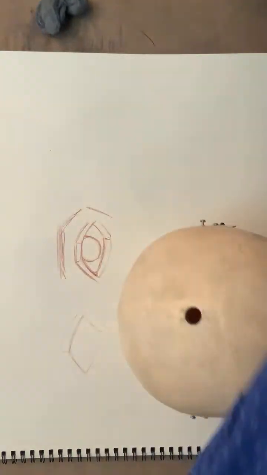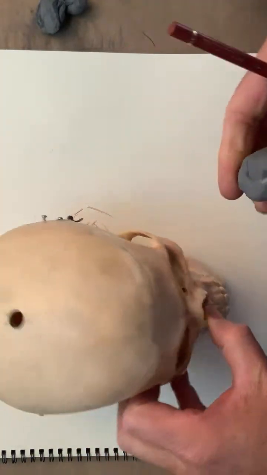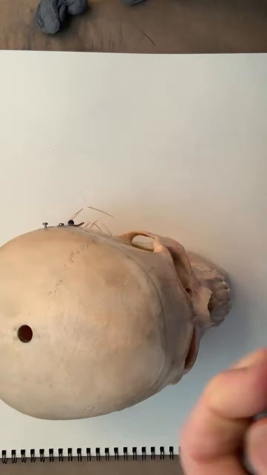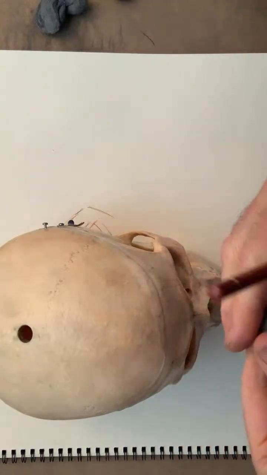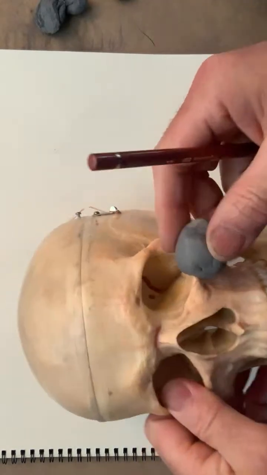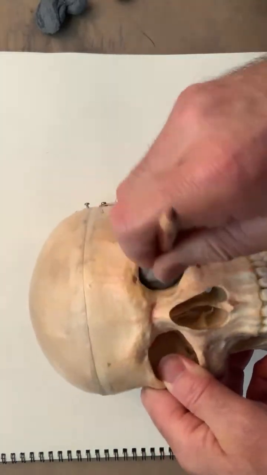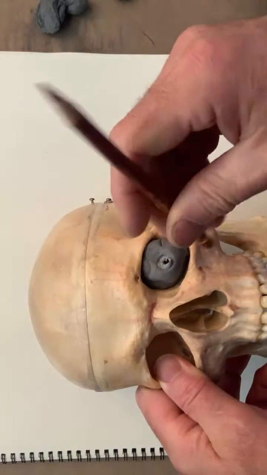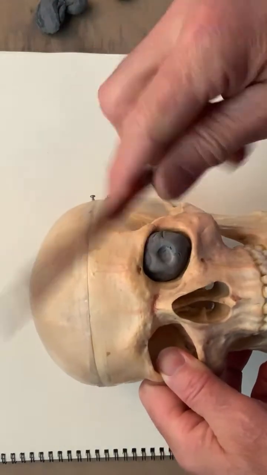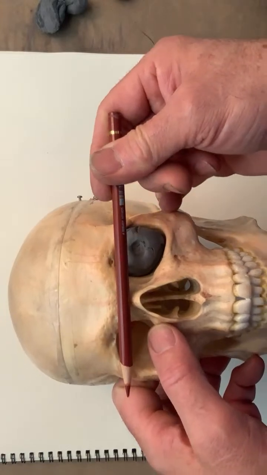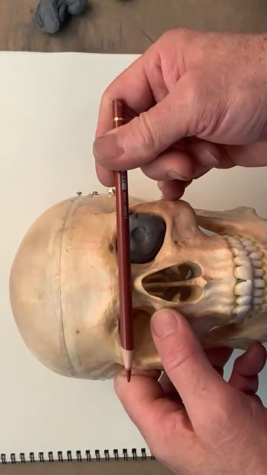We have the beginning of the nose, and we want to see how that is. Let me put an eye here in the eye socket, right? I want to see how that is. So if this is the iris, right? You see how the iris is going to be a little bit below the beginning of the nose. See that? A little bit below.